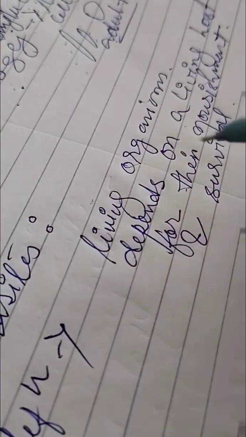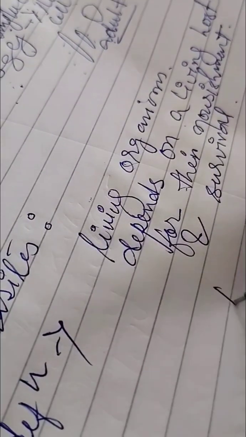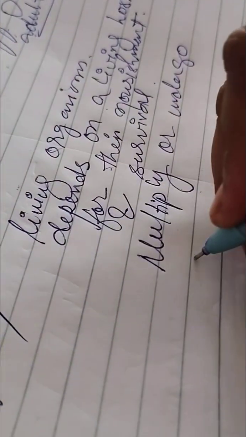Next, they multiply or undergo development in the host.